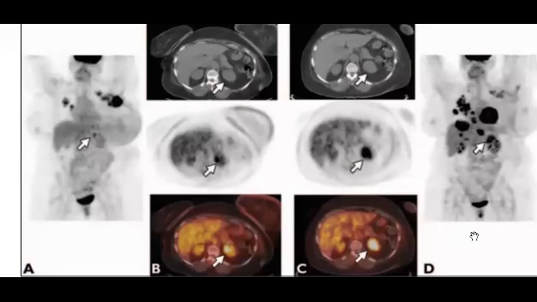Try to collect the findings first. So one of them is like a baseline, and one of them is like a follow-up. So one of them, this one is the baseline, and this one is the follow-up. So what happened here?